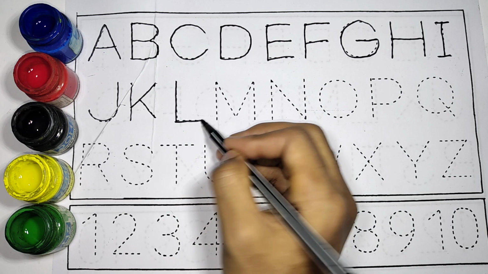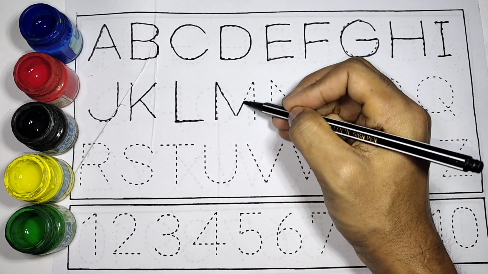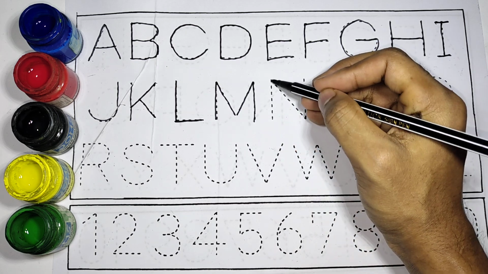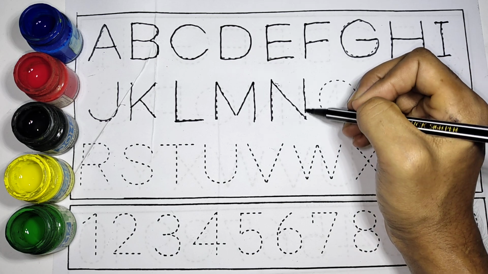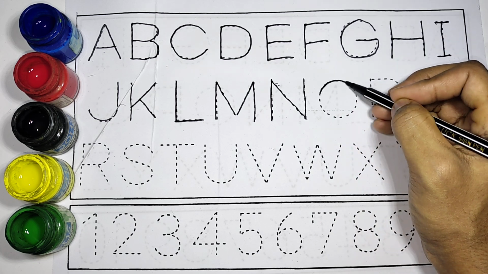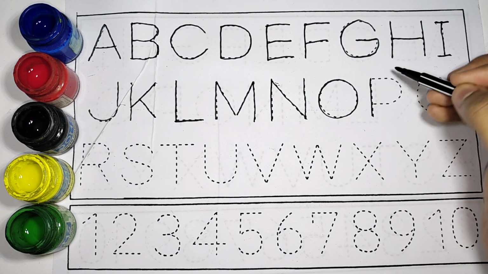Kids, now we draw L. And the next one is M. M for moon, M for mango. Now we draw N for nose, N for nest. The next one is O. O for octopus. The next one is P. P for parrot.